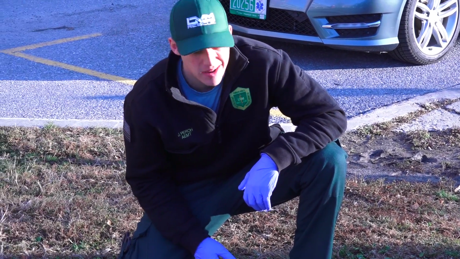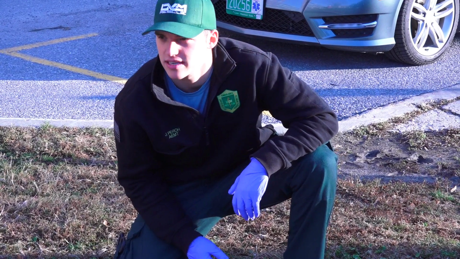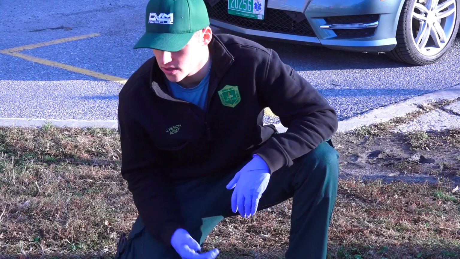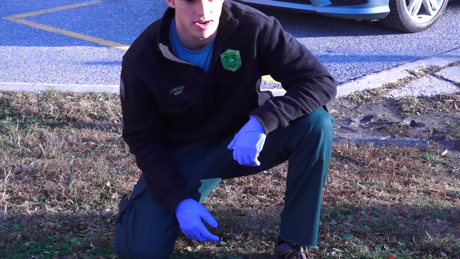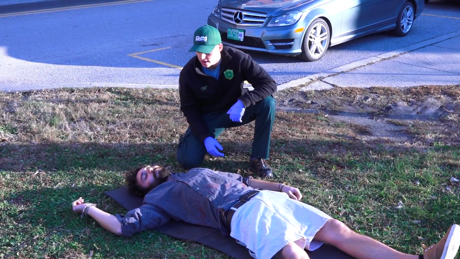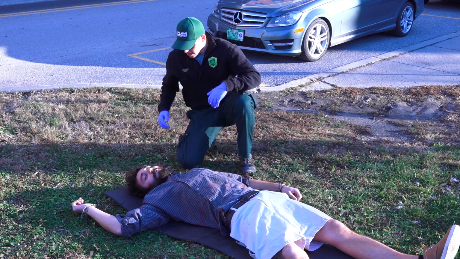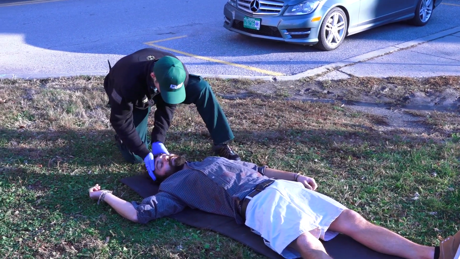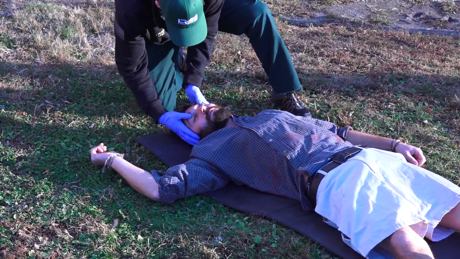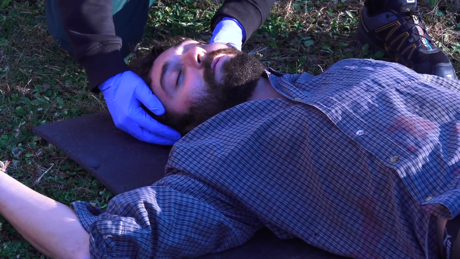Is there any bystanders right now? There are no bystanders. Okay, so we won't be able to get a SAMPLE history from that then. This is a high-level trauma patient from what we can tell right now since he's unresponsive. We're going to go ahead into our rapid trauma assessment starting from the head and moving all the way down. So at the top of the head here, pressing, looking for any open skull fractures, any signs of blood. I'm going to open up his eyes, assess his pupils, go ahead and look in his ears here.